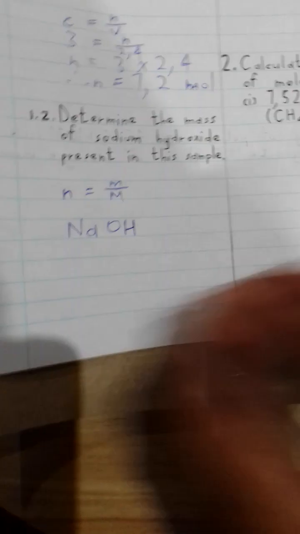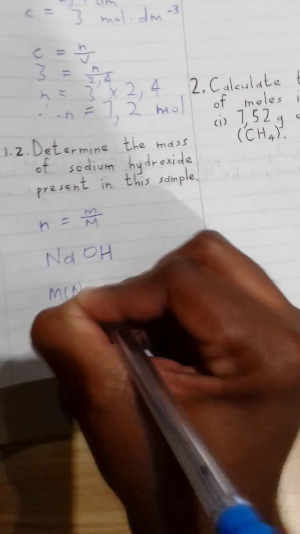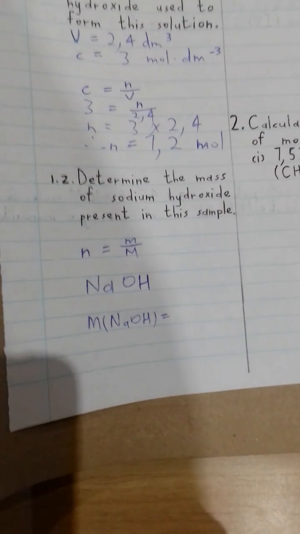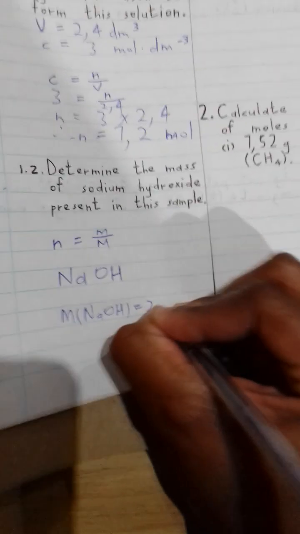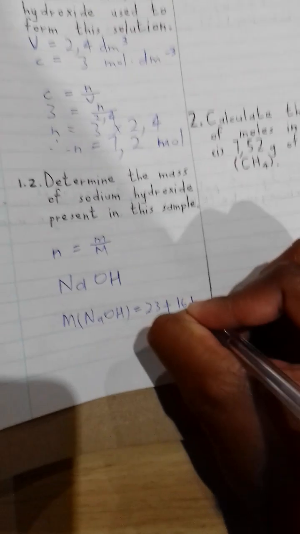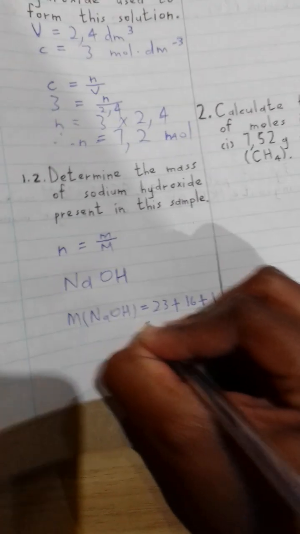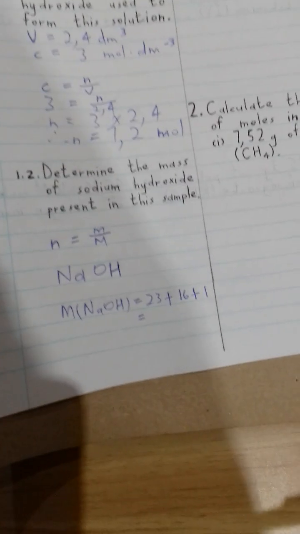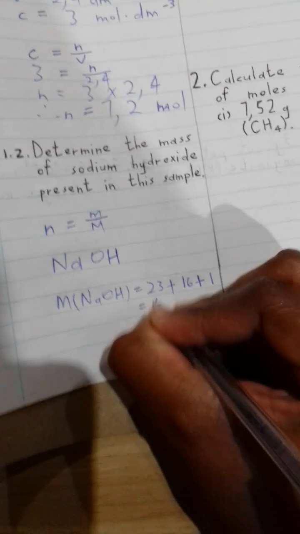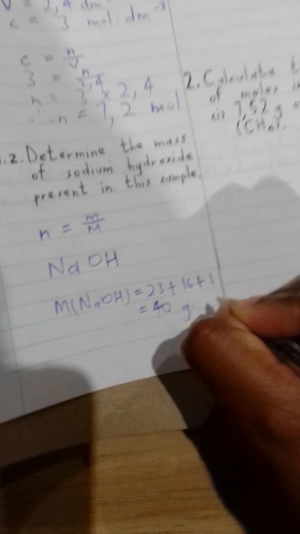So the molar mass of sodium hydroxide is the molar mass of sodium, which is 23, plus the molar mass of oxygen, which is 16, plus the molar mass of hydrogen, which is 1. So the molar mass of sodium hydroxide is 40 grams per mole.